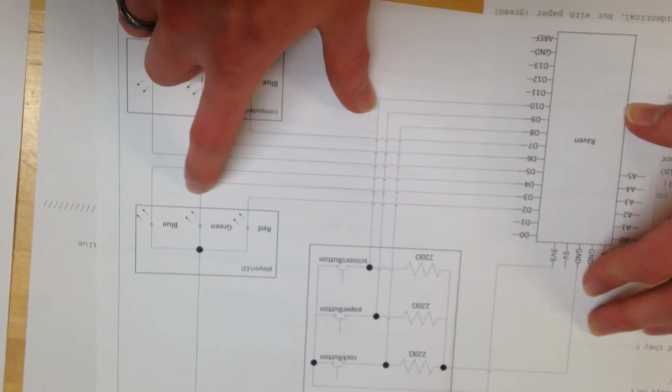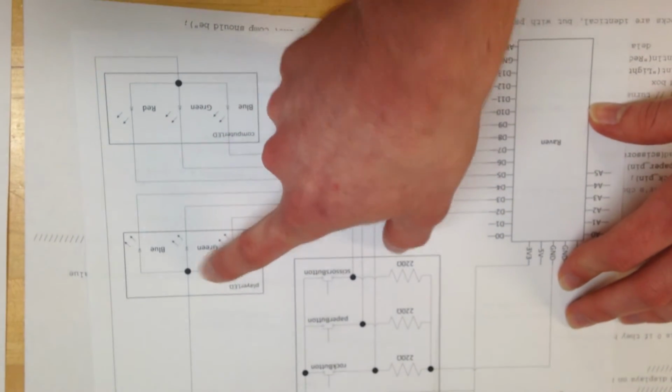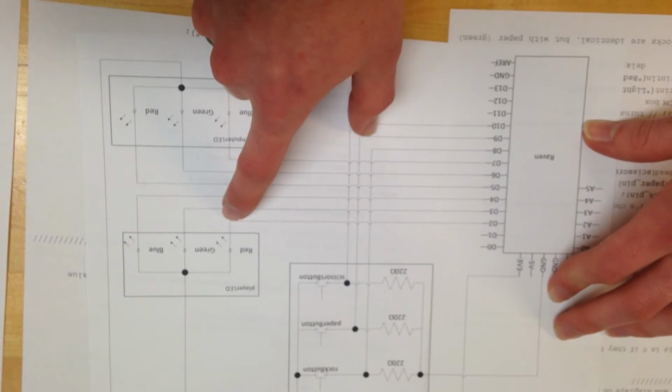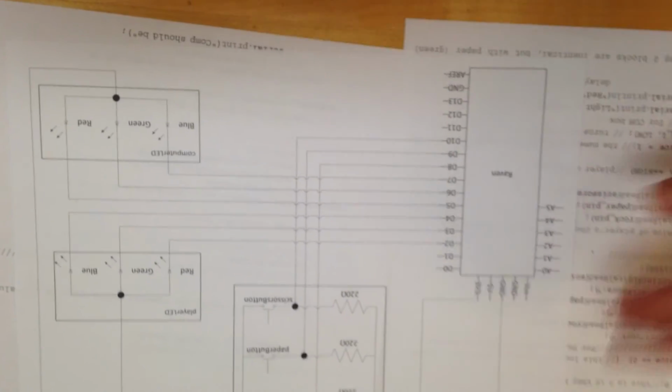The LEDs have a common anode that has power, and then when we want to turn one of the colors on, we bring a low value to it with the digital write pin. Yeah, and that's pretty much it.